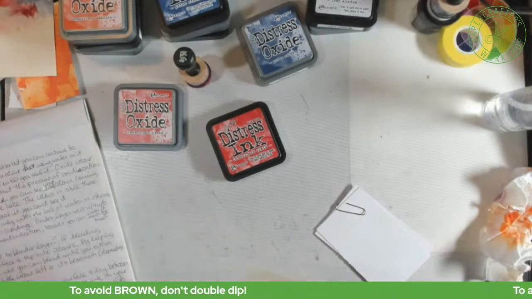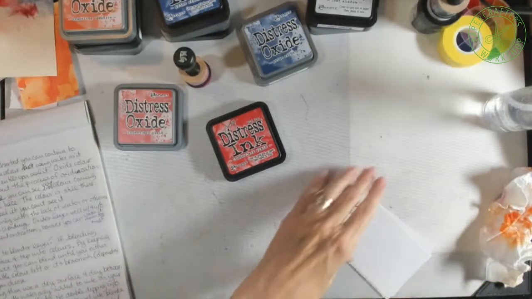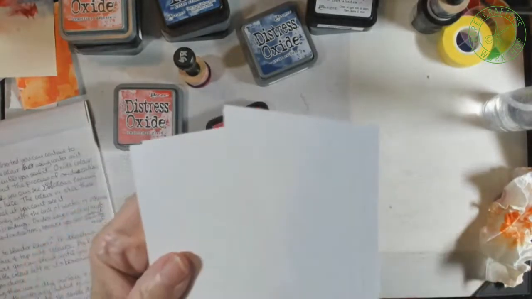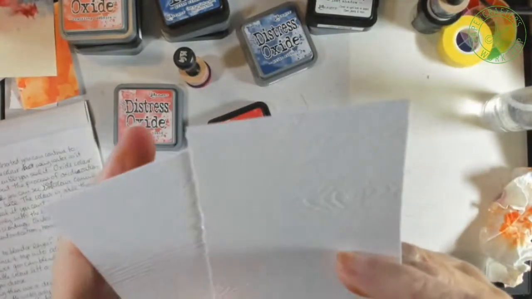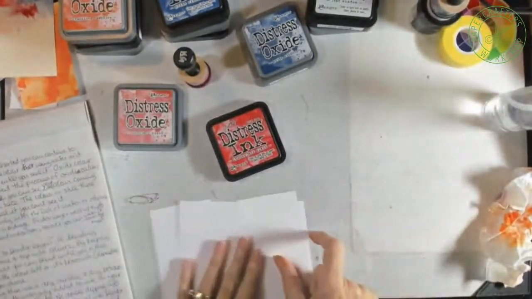So we talked about playing with different papers, but what about papers that have pattern in them? Okay, so I've got a couple of pieces of paper here. We've got the wood paper and we've got some leather paper. So your ink reacts differently on wood and leather paper too.